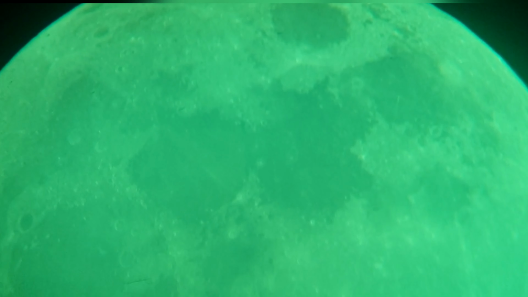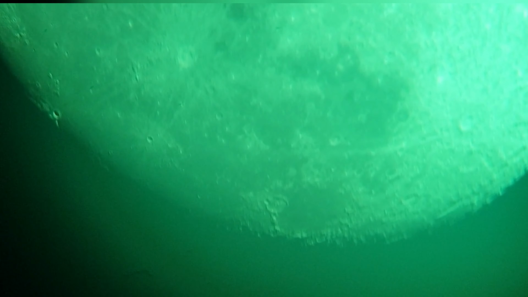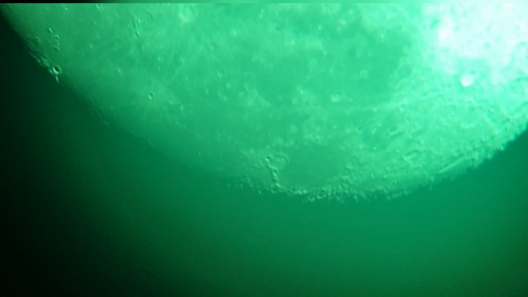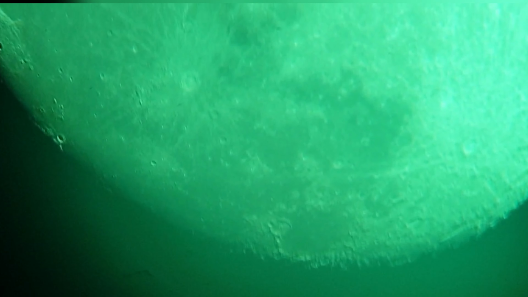The green filter is particularly useful for telescopes which are larger than 8-inch. You can see the darker surfaces of the moon here are highlighted. Certain lighter features are also highlighted in the craters.